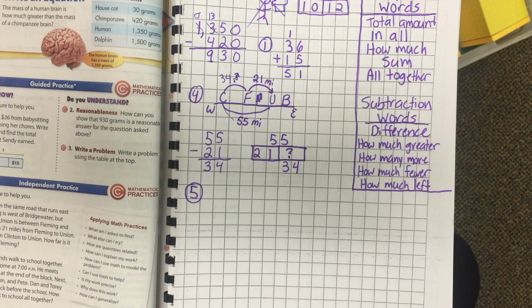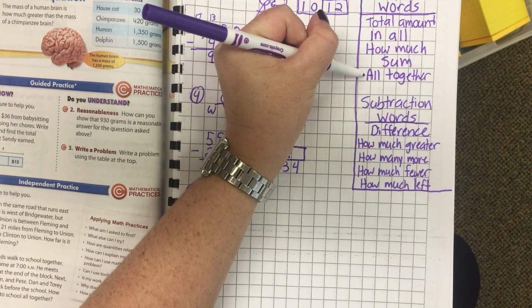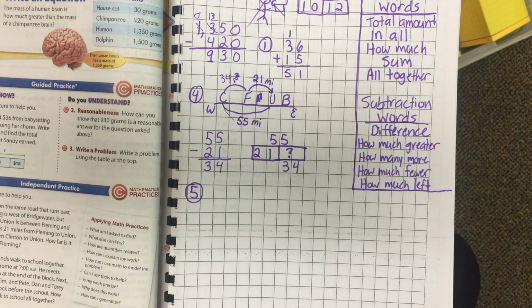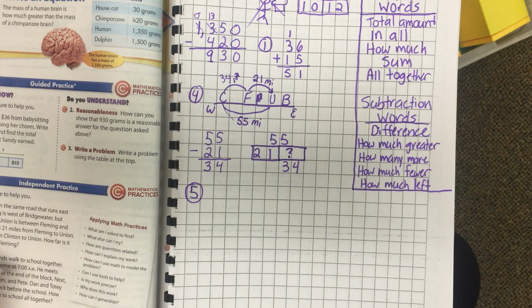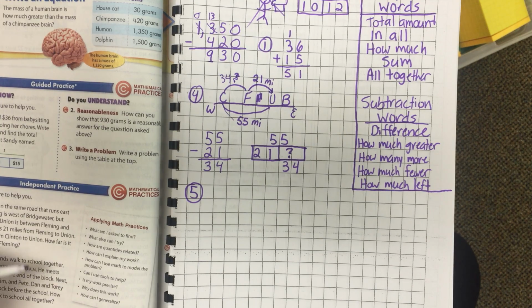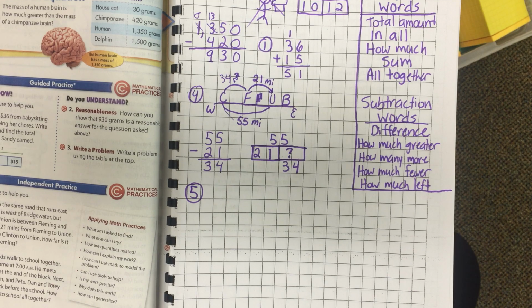First off, what is the question? How many friends walk to school altogether? What was it asking me to do? Add, because altogether. So literally, guys, it's asking me to add up all the names. So here's what I'm going to do. Does 7 a.m. matter? No. Does going to the end of the block matter? No. They are trying to mess with your brain and make you think you need to draw some crazy picture.